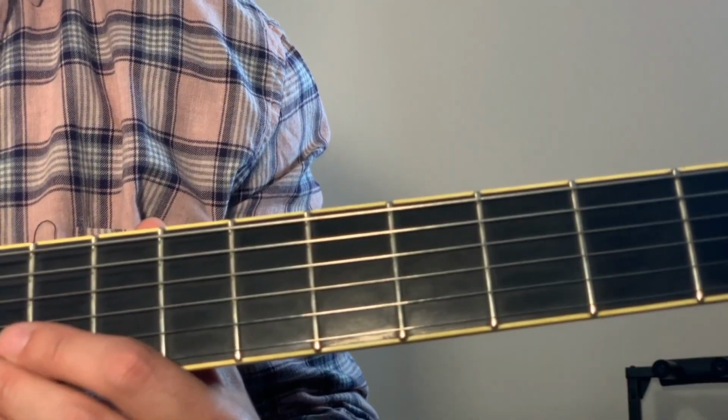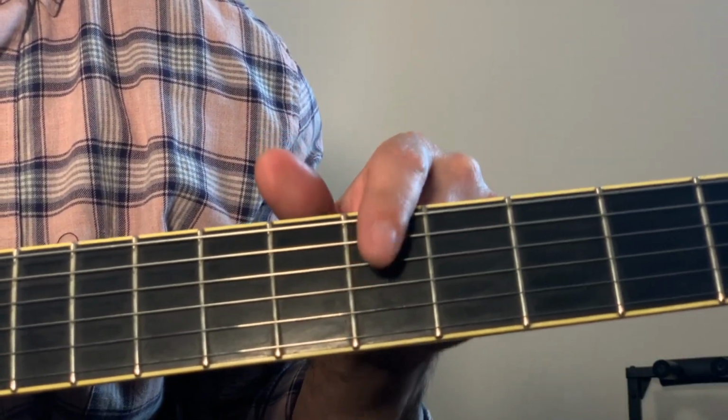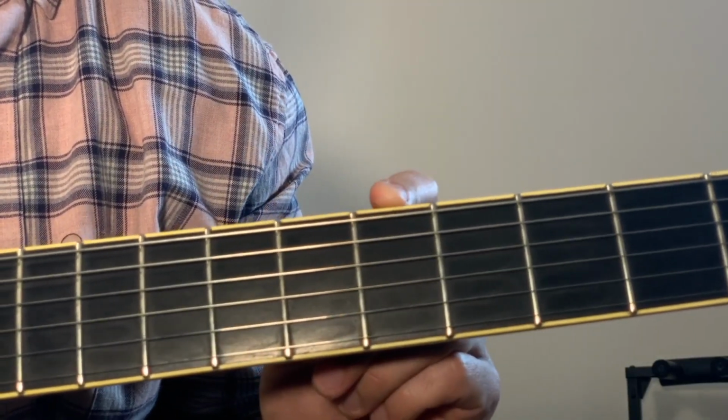Okay, so let's jump to the chords here and let's go to sequence number 1. Let's see how to play those chords. Okay guys, so here we have fret number 5. This is fret number 5. This chord here is called A minor 7.